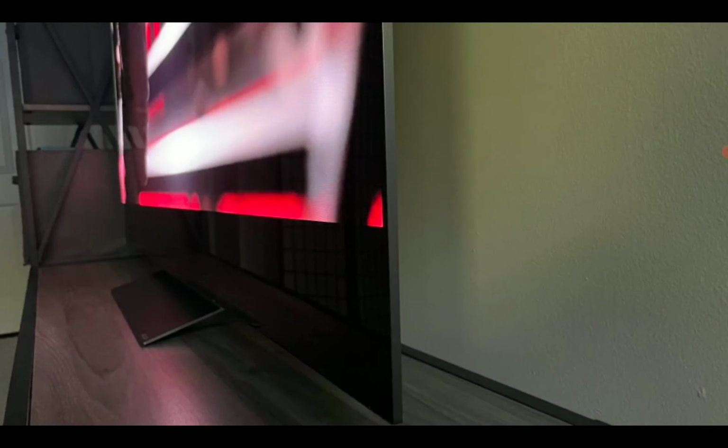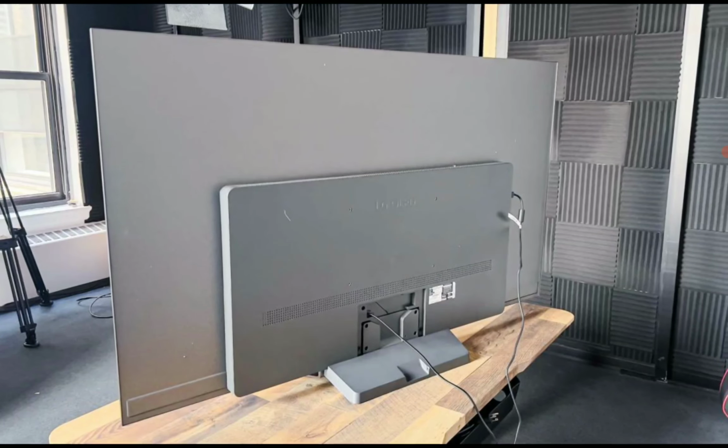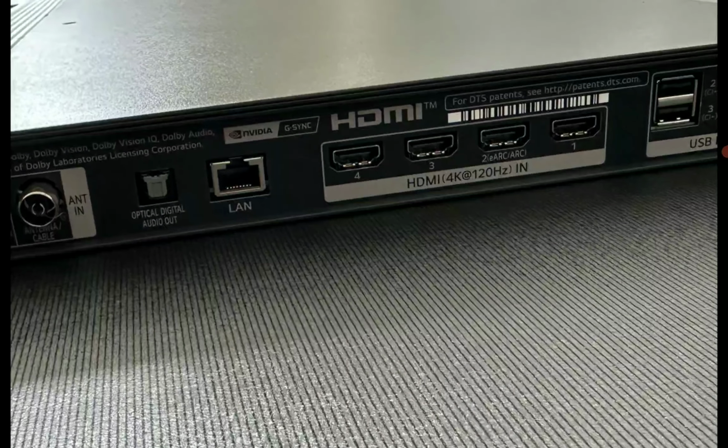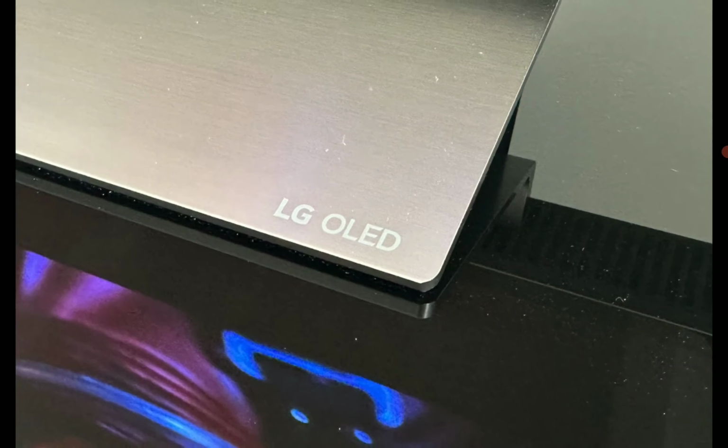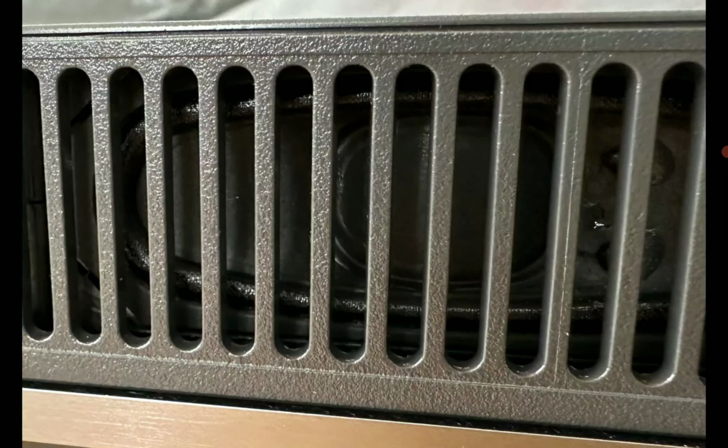If you're someone that is size conscious, you need a very small OLED TV that can work for your bedroom, you need to get the LG C3, period. Just do not waste your time going for a B3 just because you have options. You have size options that range from 42 inches to 83 inches.